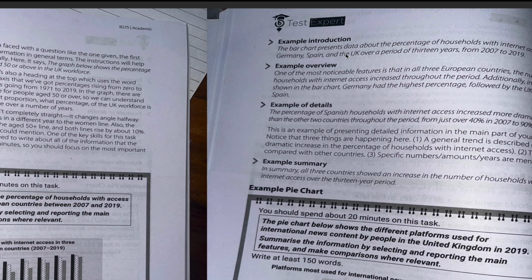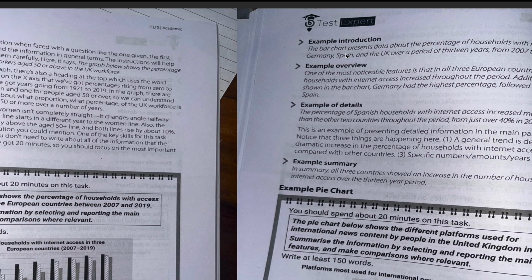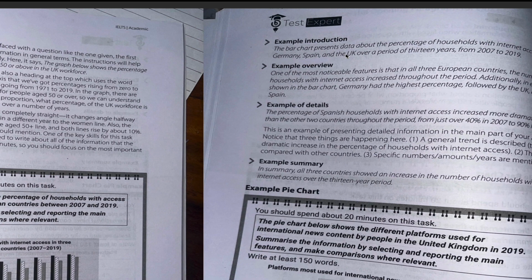Example of the overview. One of the most noticeable features is that in all 3 European countries, the number of households with internet access increased throughout the period. Additionally, in every year shown in the bar chart, Germany has had the highest percentage, followed by the UK and Spain. So that would be understood by seeing the chart.